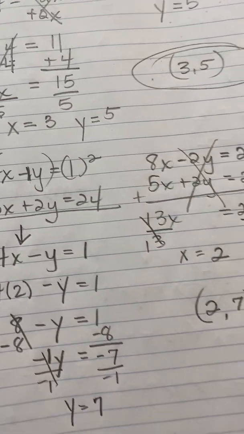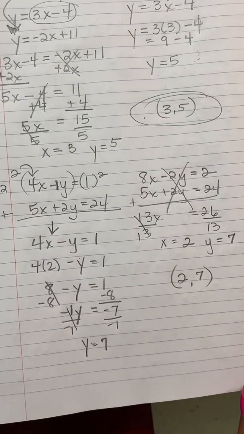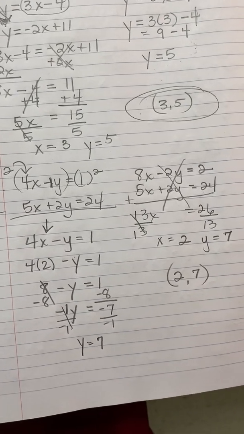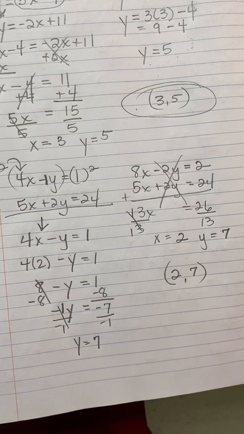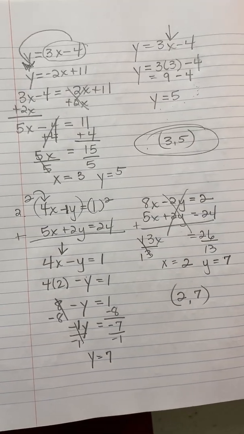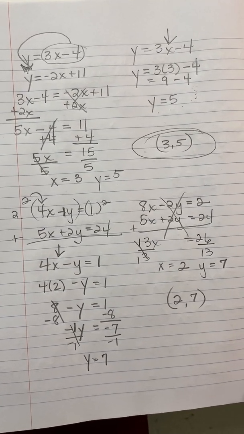Okay? And then next week we will talk about whether it's consistent and independent or consistent and dependent, but I don't want to bombard you with so much information at one time.